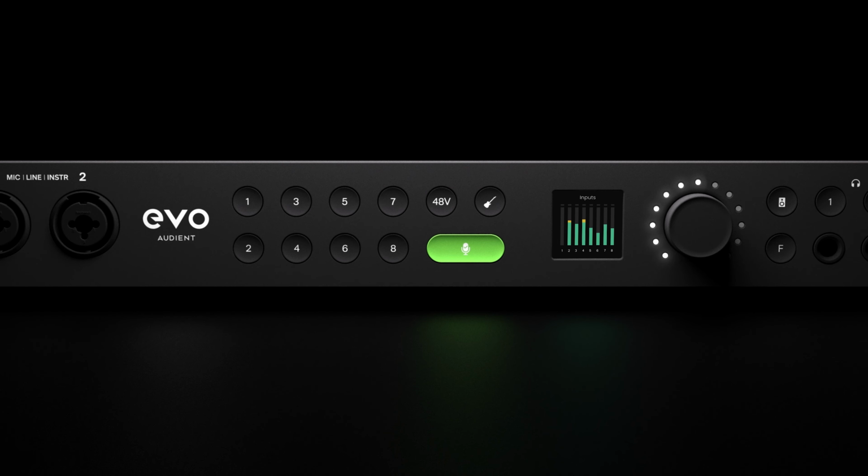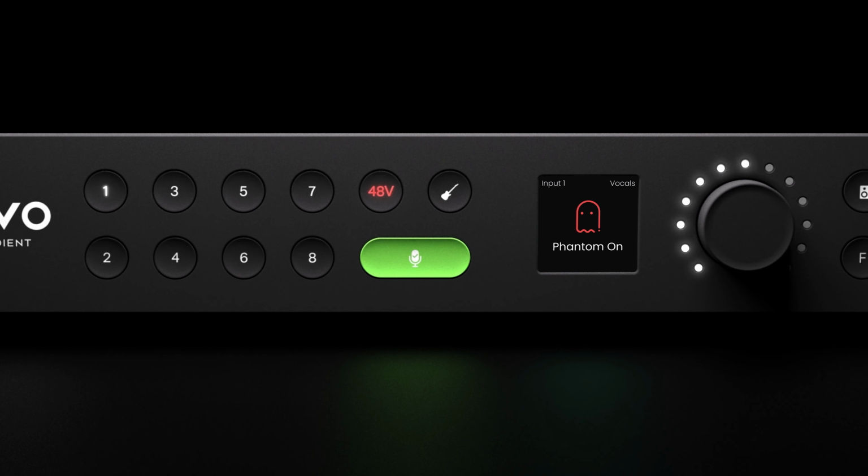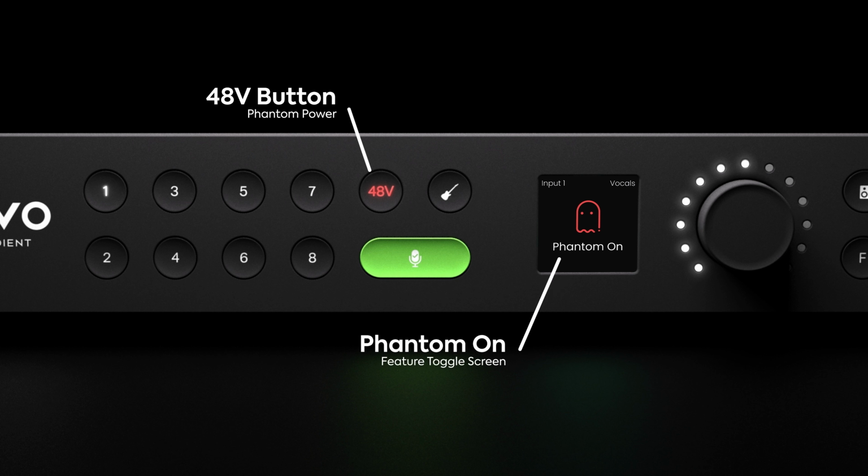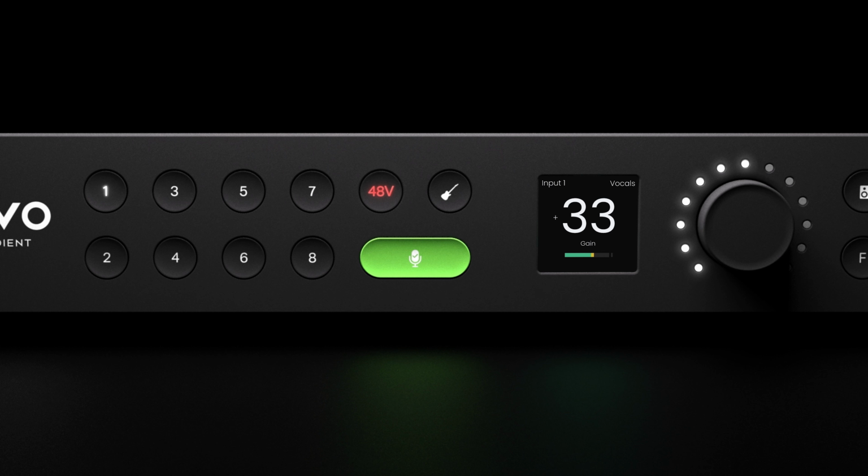To activate phantom power, select the channel and press the 48-volt button, which will then illuminate red as well as activating a temporary feature toggle screen. This is set independently per channel, so if you navigate away to a different channel where phantom power isn't activated, the 48 volt button will no longer be illuminated. To turn off 48 volt, press the 48 volt button again, which will be shown on the feature toggle screen.